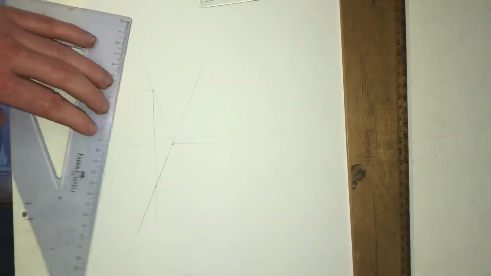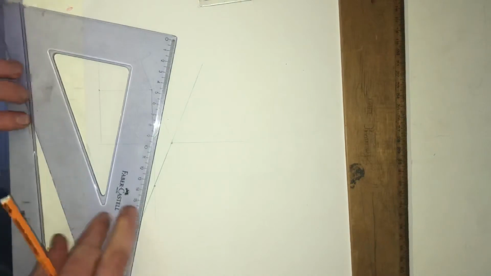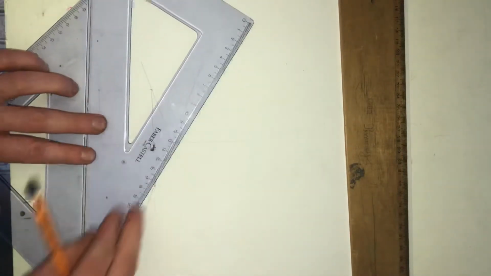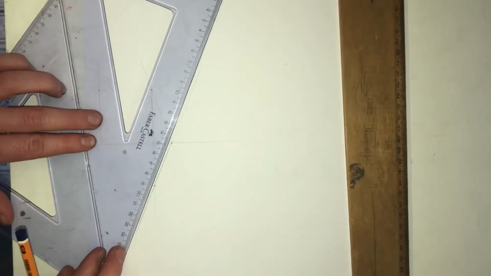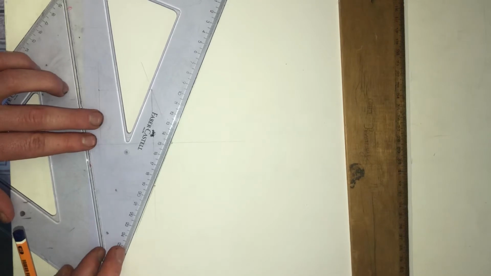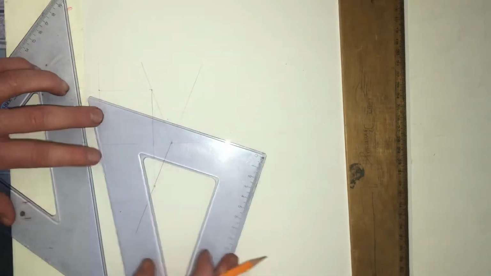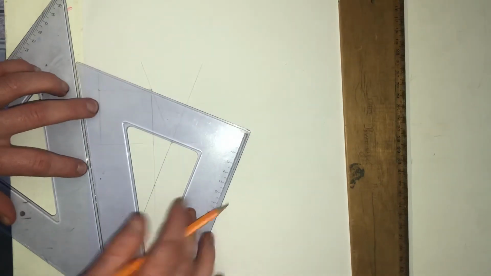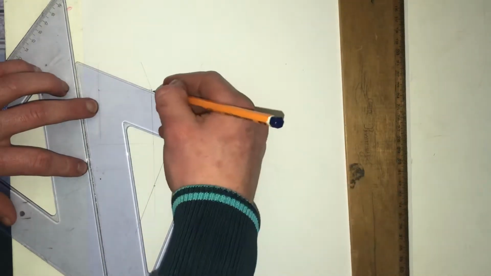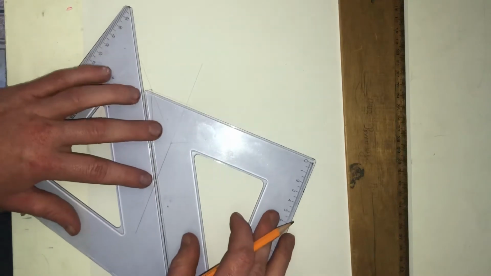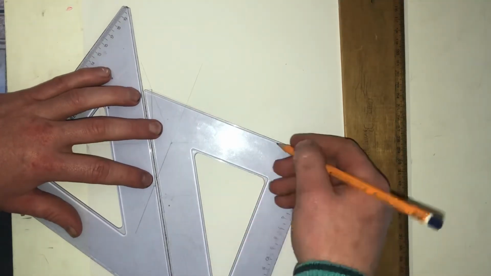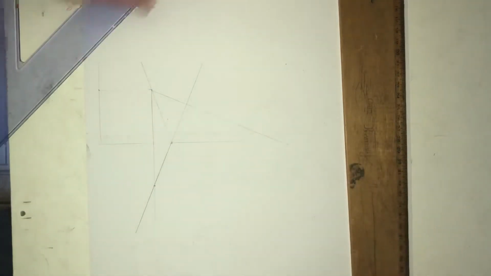Okay, so now we can just draw in our triangle like always. So lining up our set squares, and from this corner going perpendicular, like so. Extend this point on.